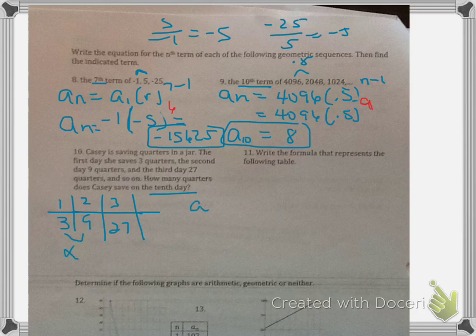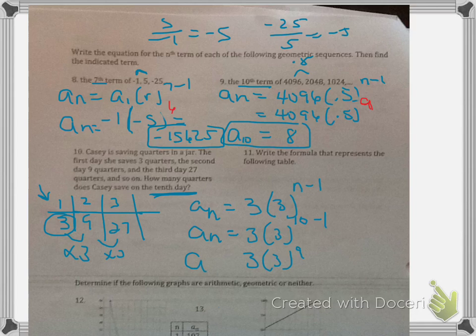We know our pattern is multiplied by 3 because that's pretty simple here. So AN, my first number, is a 3. Remember, we're talking about the number of quarters, not the term or the days. So it's 3, and then we're multiplying by our pattern, which is a 3, and our exponent, which is n minus 1. That's our equation. When we put our numbers in here, and we're looking for the 10th number, so 10 minus 1, which will give me 9. And when we put this in our calculator, we should end up with 59,049 quarters. That's exactly how many quarters we should have.